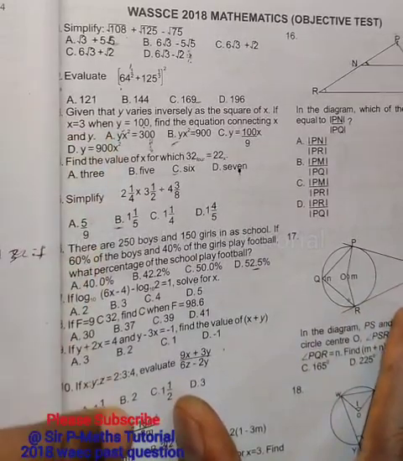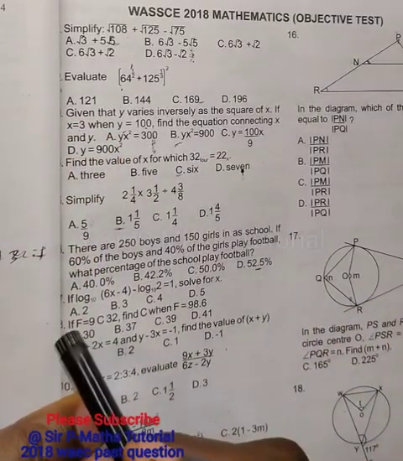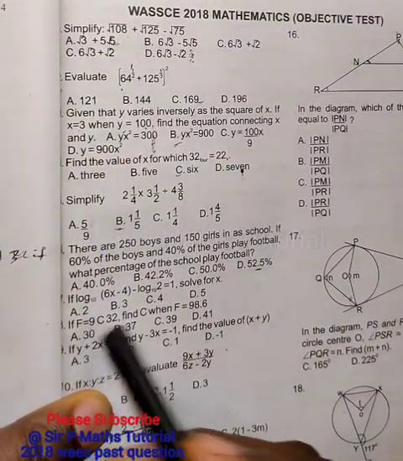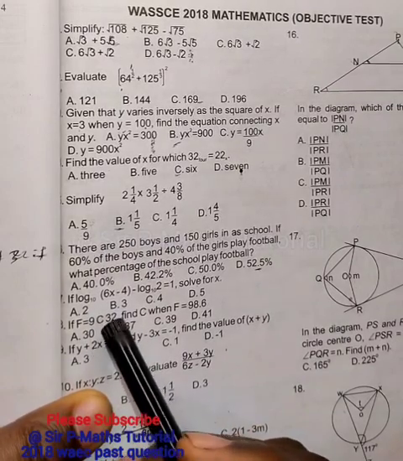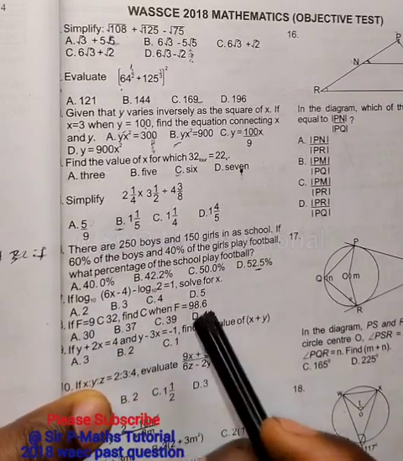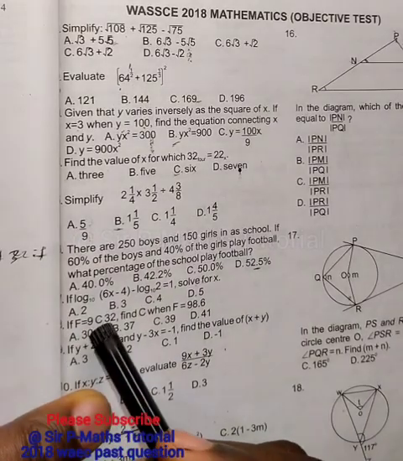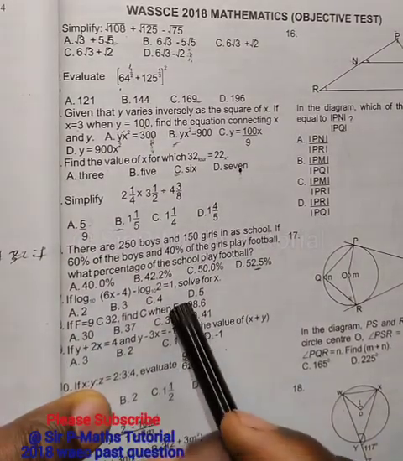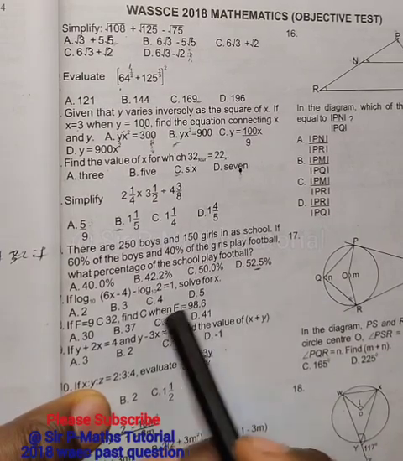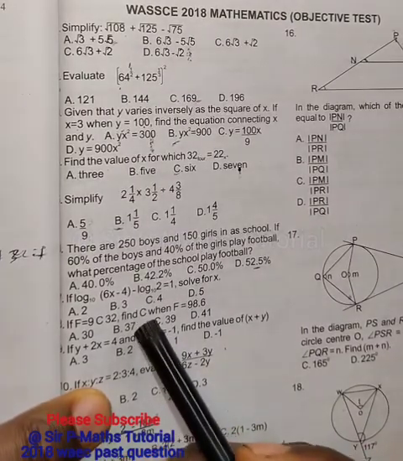The next question here is number 8. If f is equal to 9c over 5 plus 32, find c when f equals 98.6. This is Fahrenheit and Celsius. So we are asked to convert this Fahrenheit 98.6 into Celsius. I will have a formula for that.